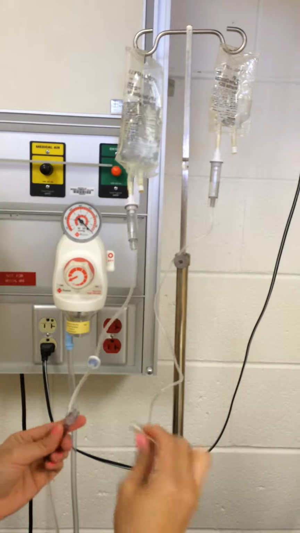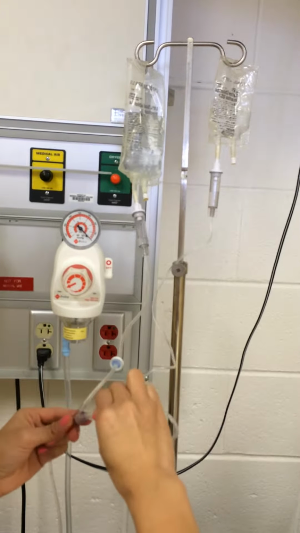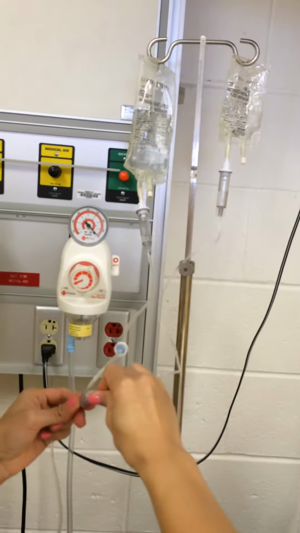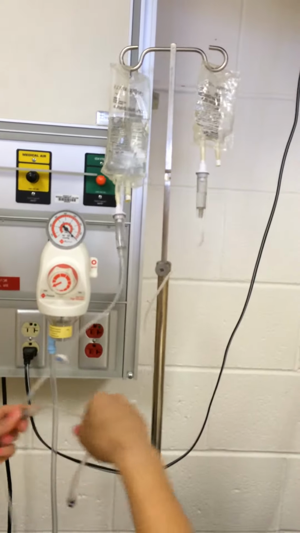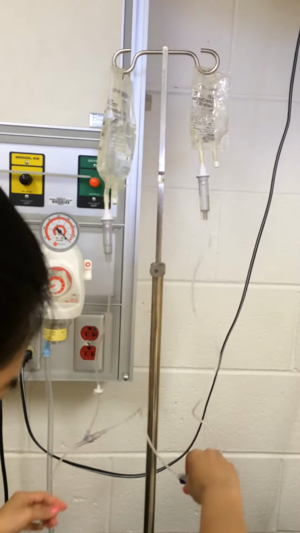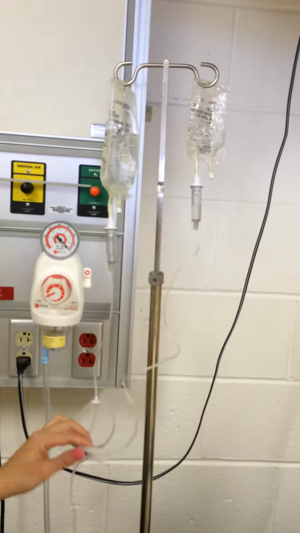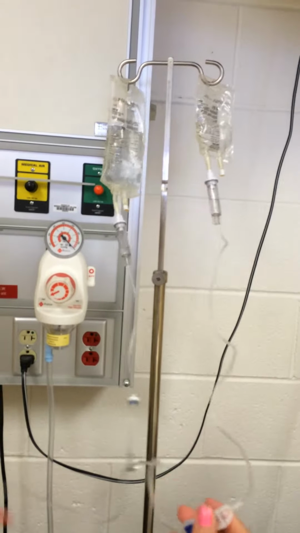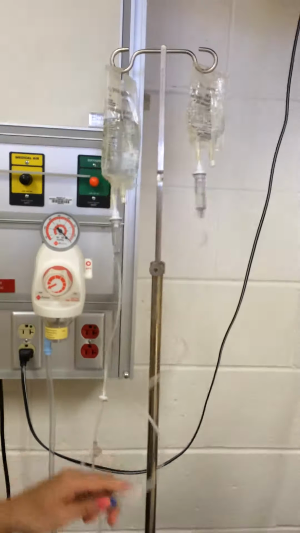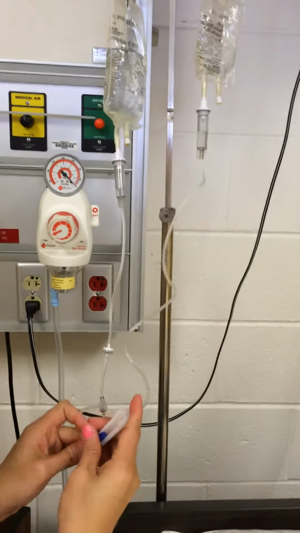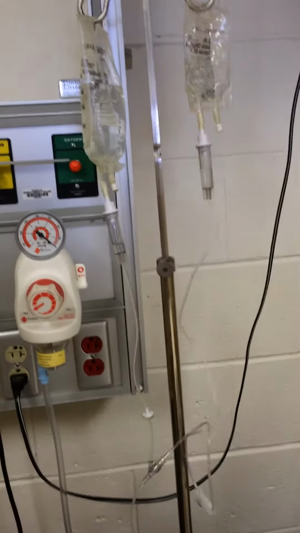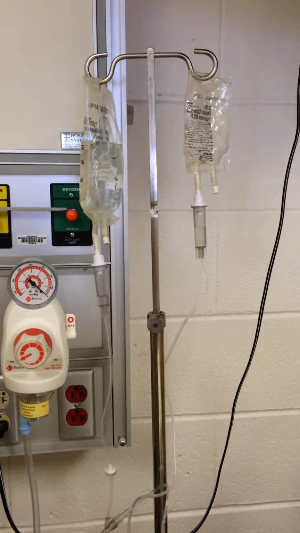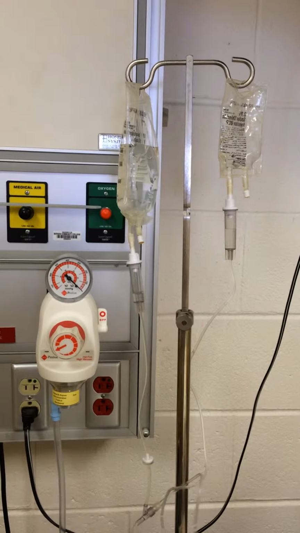And I am going to attach it to the primary solution. So after I connect it to the primary solution, I open it all the way up, and I recalibrate the drip rate again.